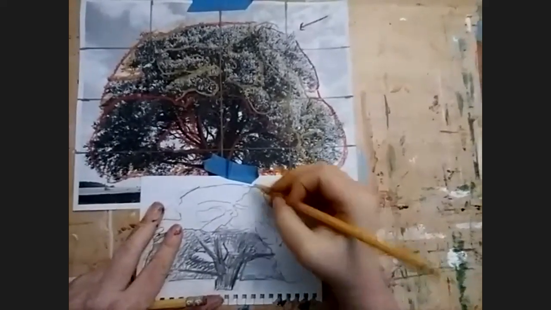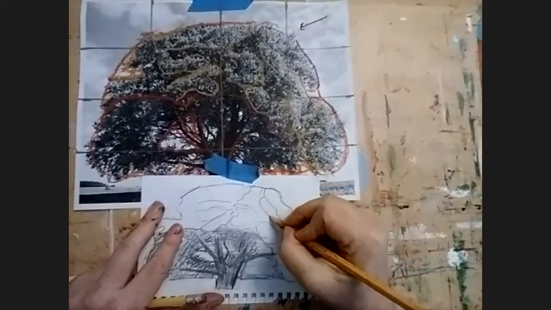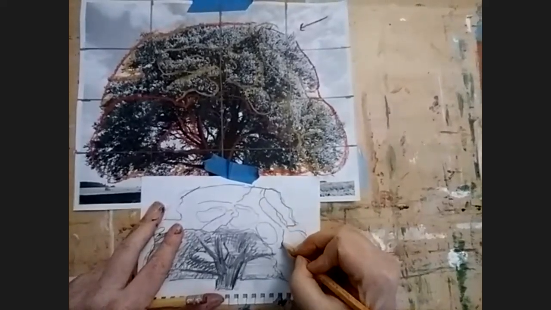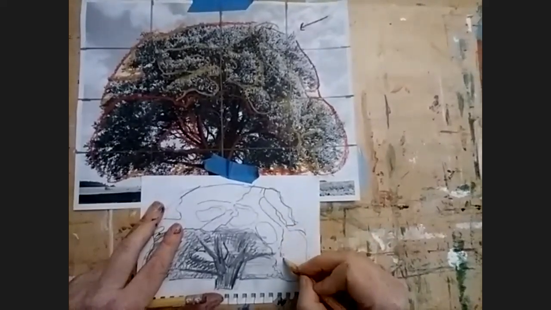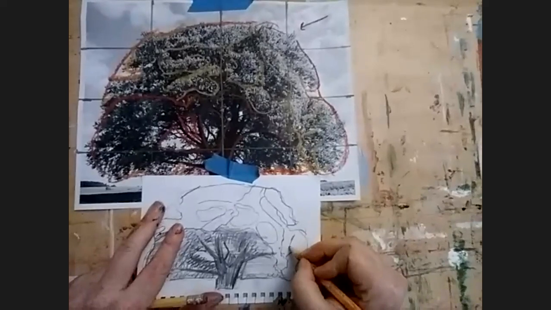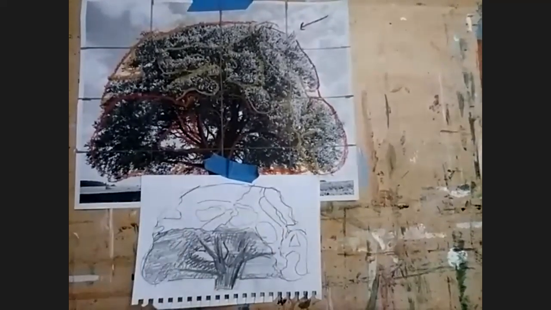It should be narrower. There's another one that kind of comes here. It comes in, out, and down. I think that's most of them. I'm going to send you a picture of this.